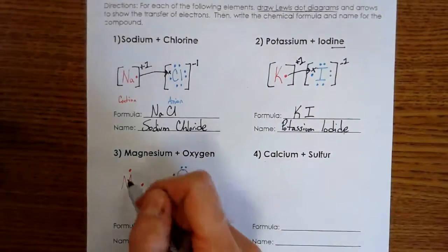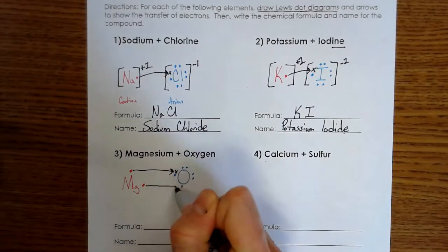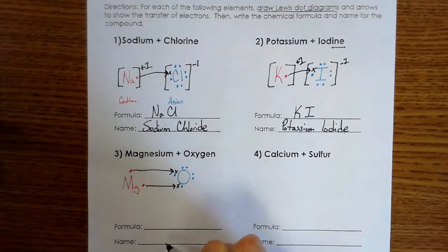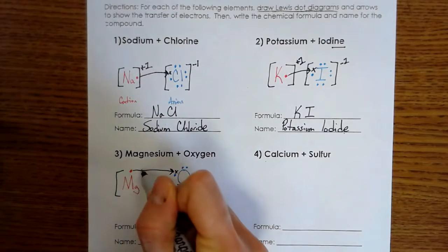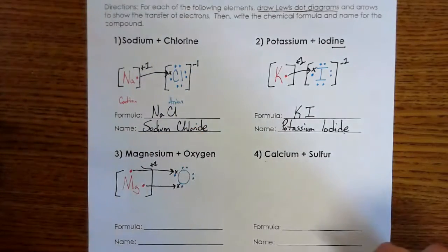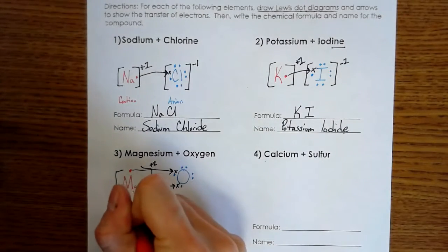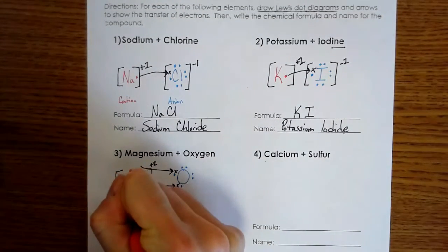So magnesium is going to give up its electrons to oxygen, and it's going to become a positively charged ion, which we call a cation. Just to review, it becomes a cation.